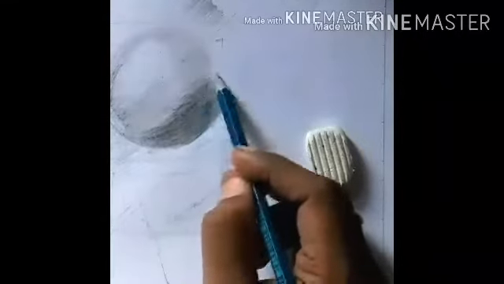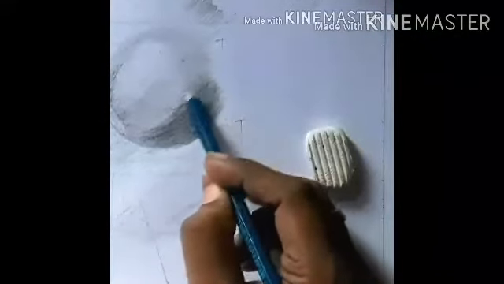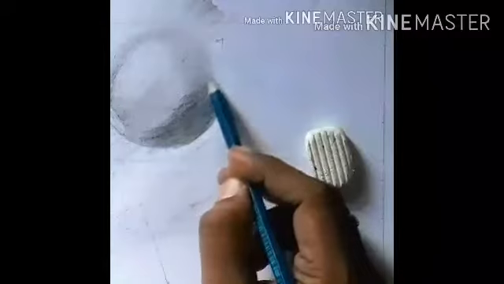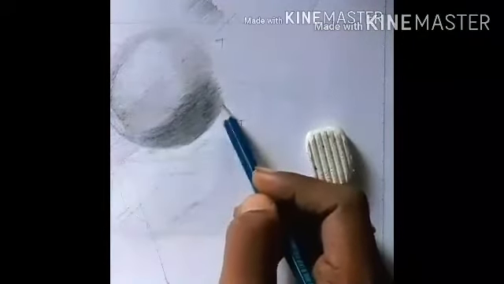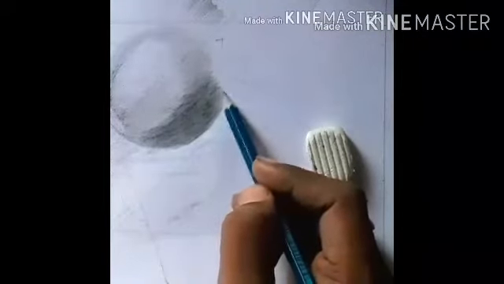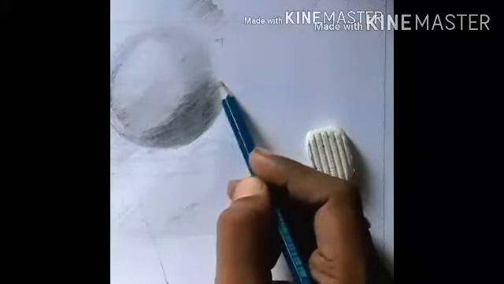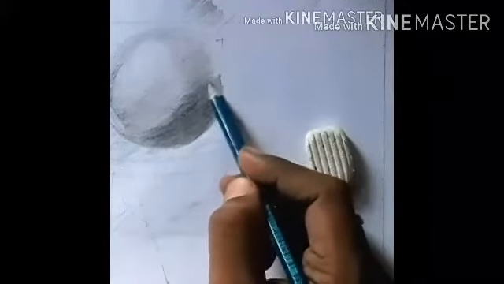Using multiple shading layers makes the work easy. There is less effort required to achieve lighter or darker shades.